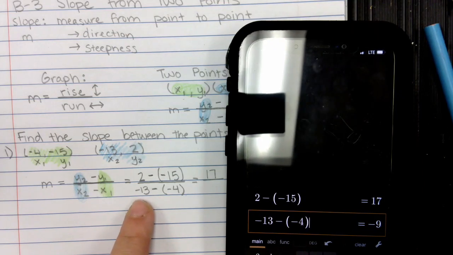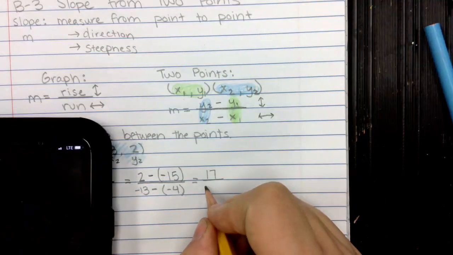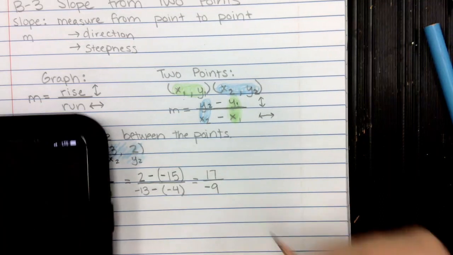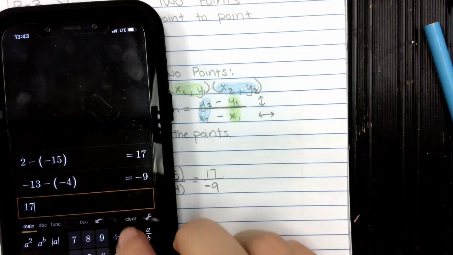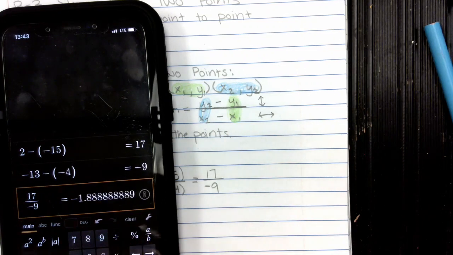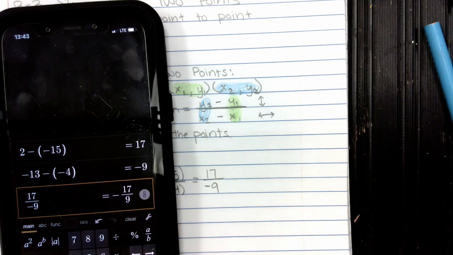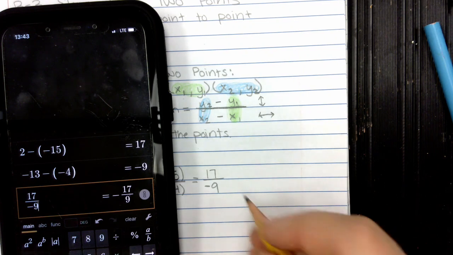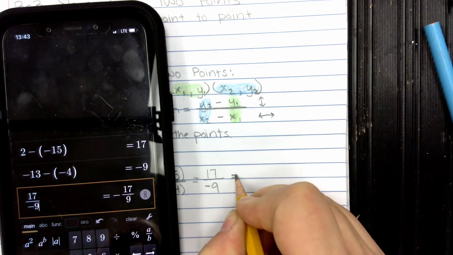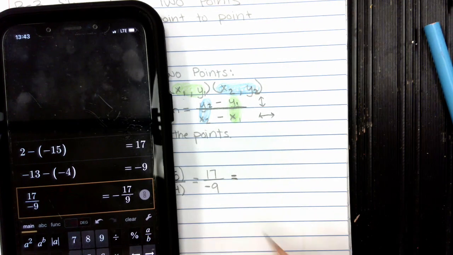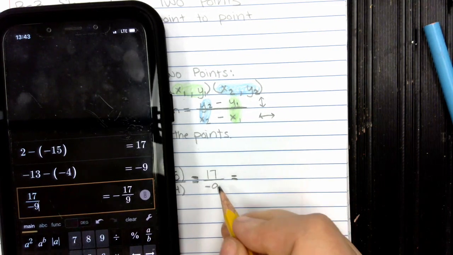But there's something still not quite right that we don't like about our answer. Does anyone know what's not quite right here? The negative's on the bottom. And do we ever say 17 negative ninths? No. So that negative rises to the top. It's like a helium balloon. Okay, so it goes with the 17. So it's going to be negative 17 over, and then is it going to be a positive or a negative 9? Positive 9. So it just flips which one is negative, and that's going to be our final answer.